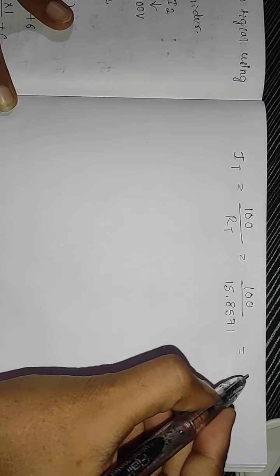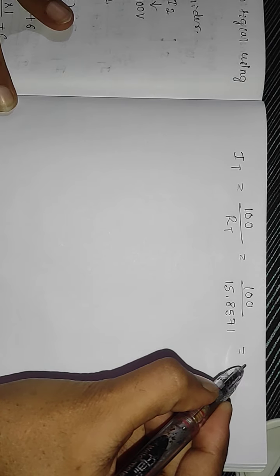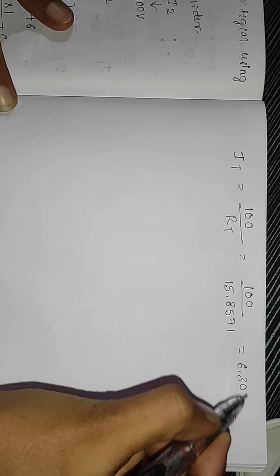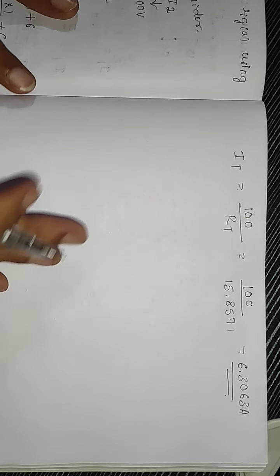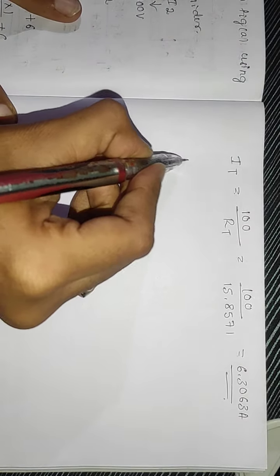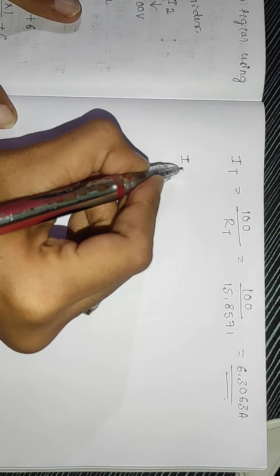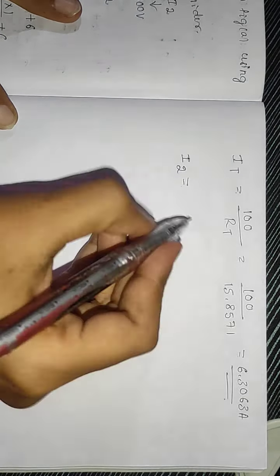Then that is equal to the total current, 6.3063 ampere. Okay, so next we are applying the current divider rule to find the I2 current.